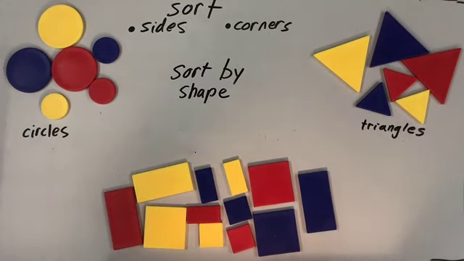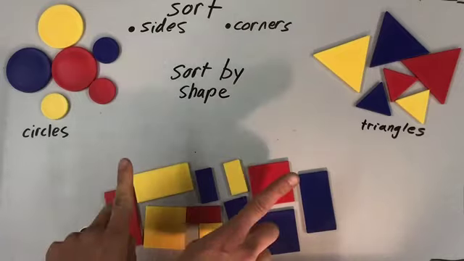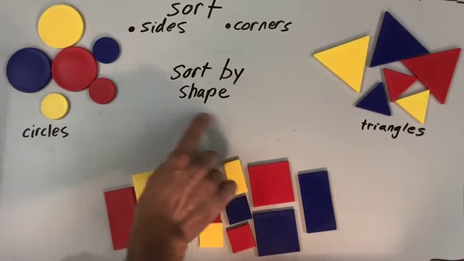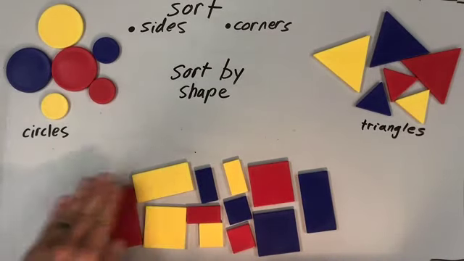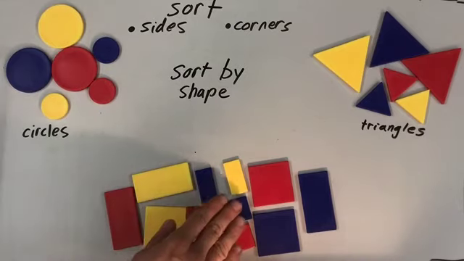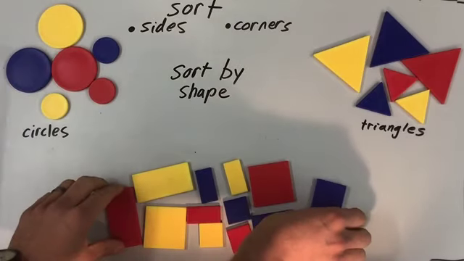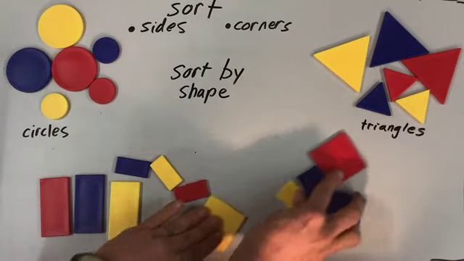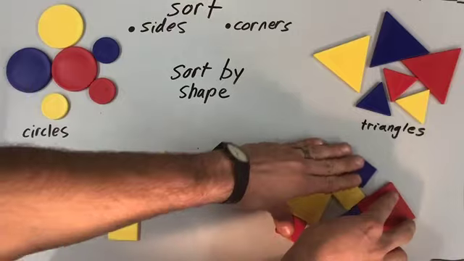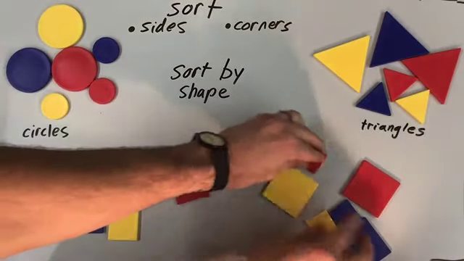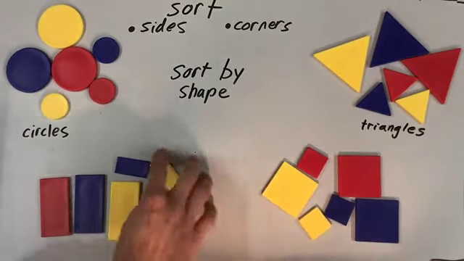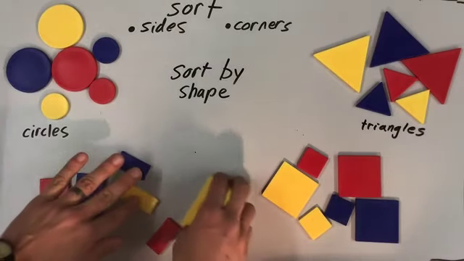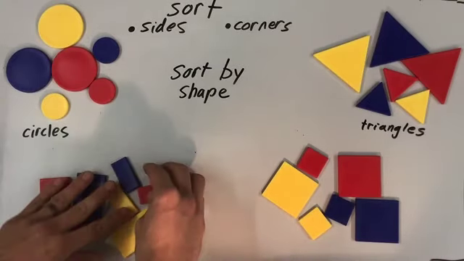How about this group down here at the bottom? Will that group change if I'm sorting by shape? It will change. This will become two different groups if I'm sorting by shape. One group will be rectangles and another group will be squares. So let's put my rectangles over here and my squares on this side. The reason they don't go together anymore is because we're not sorting by side or by corner, we're sorting by shape.